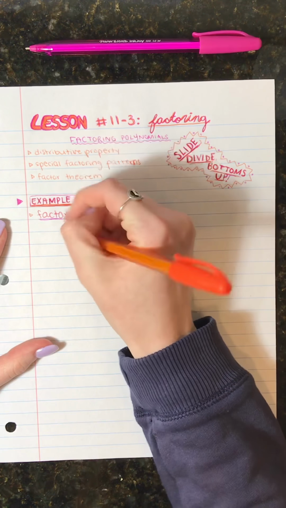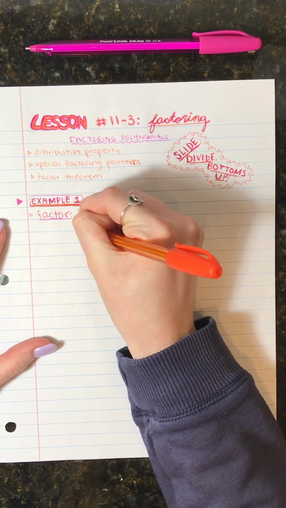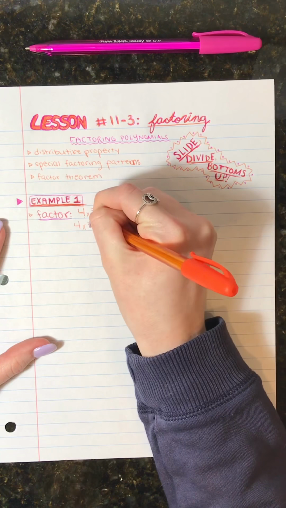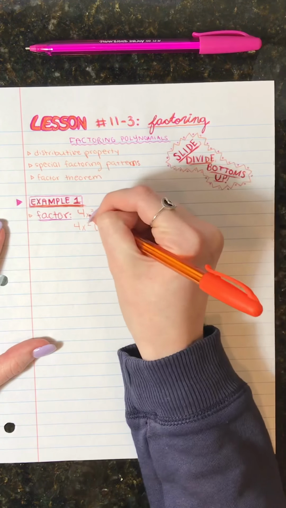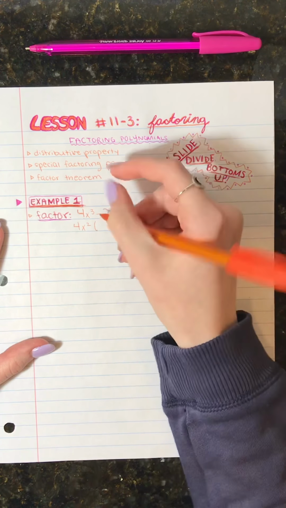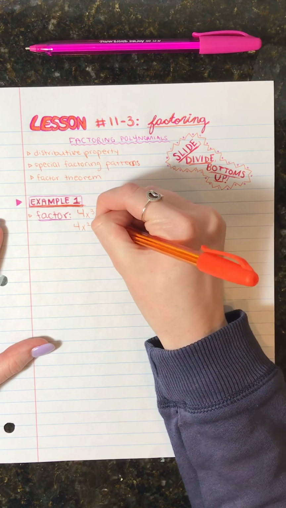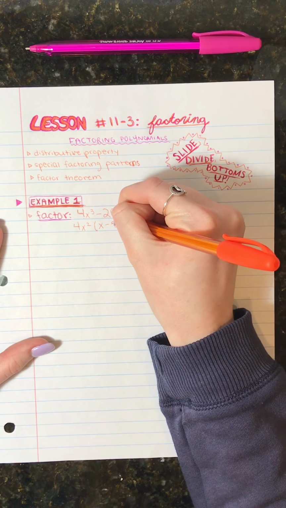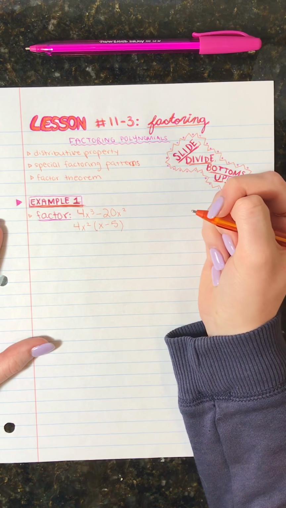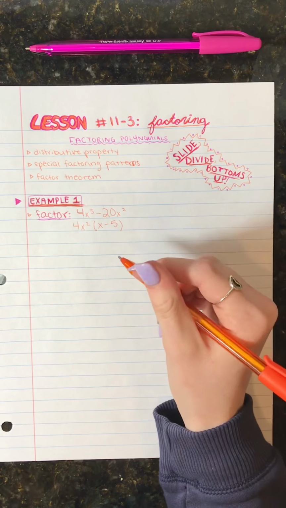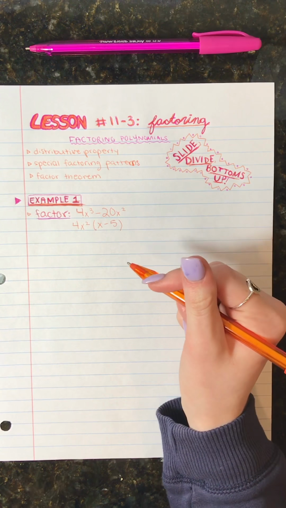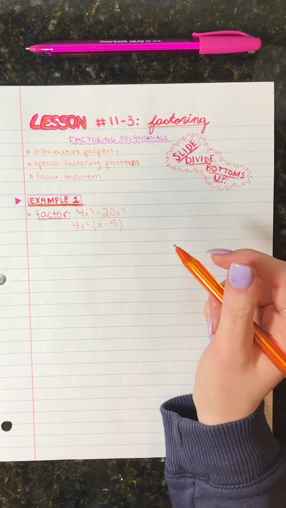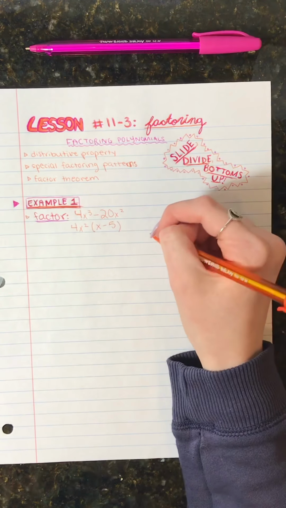So we will take 4x to the second out of the equation, leaving x minus 5. So we are left with 4x to the second times x minus 5, after dividing the whole equation by 4x to the second.